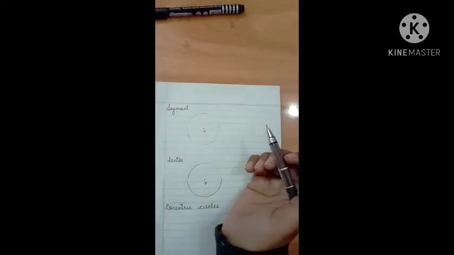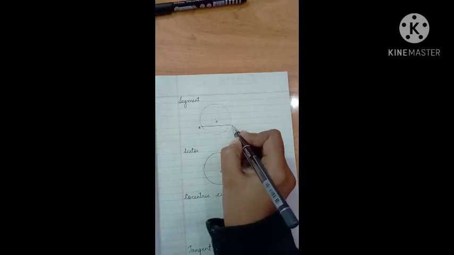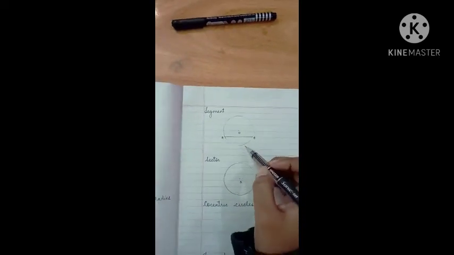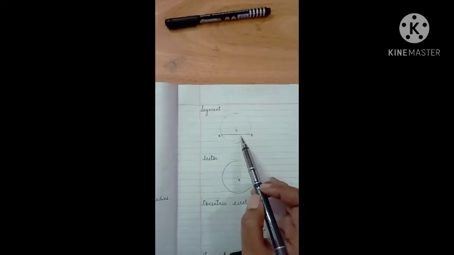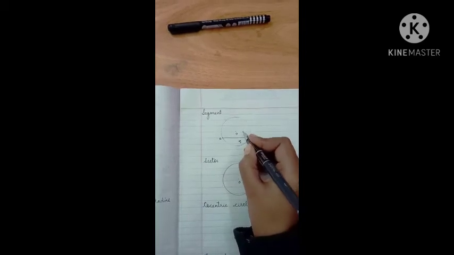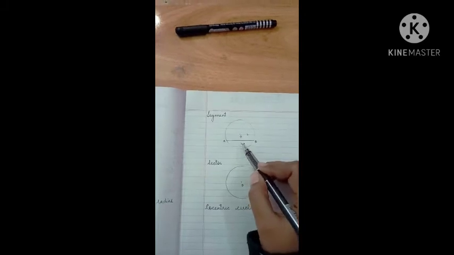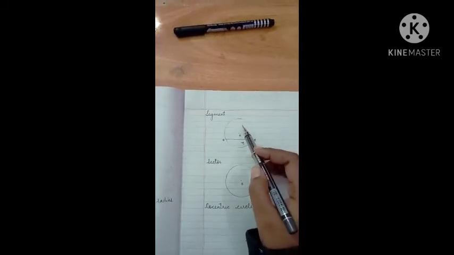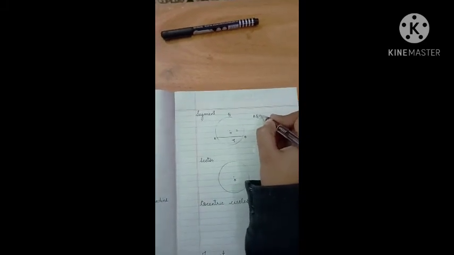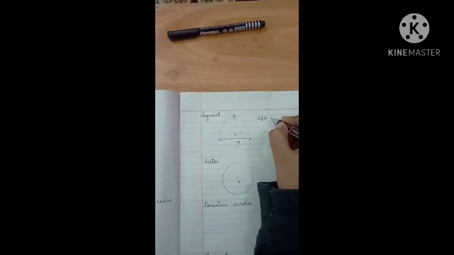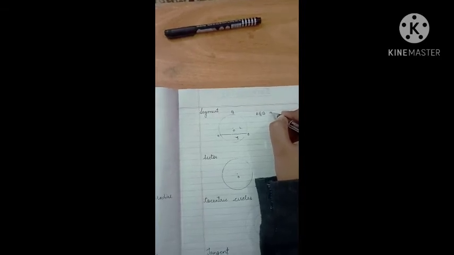Next is segment. Suppose this is a chord AB. So here in this figure, a chord AB of a circle divides the circular region into two parts. Each part is called a segment of the circle. The bigger part, suppose this AQB, this bigger part is known as the major segment.